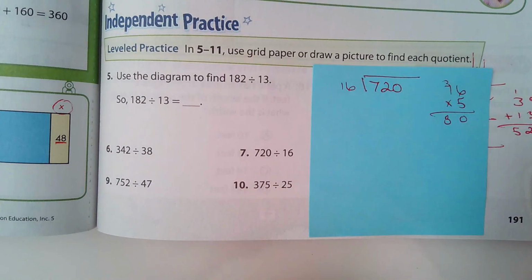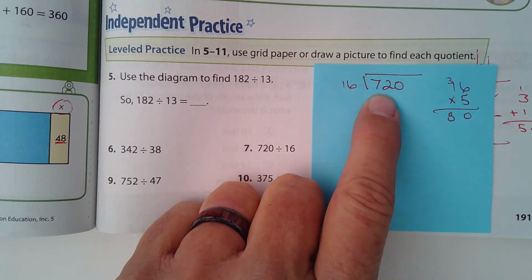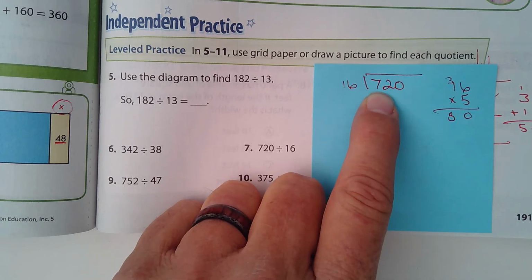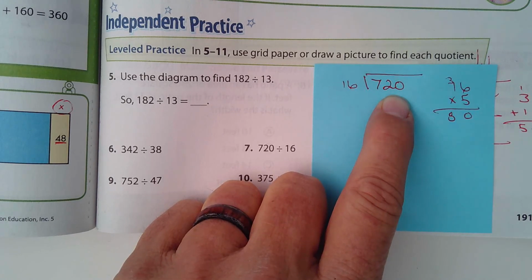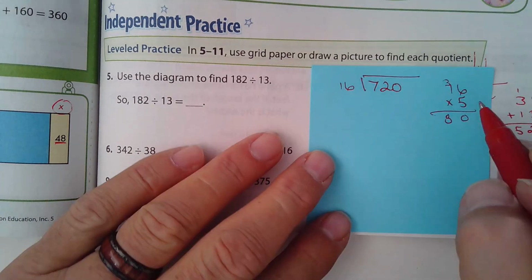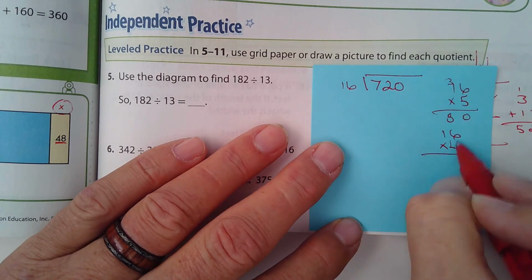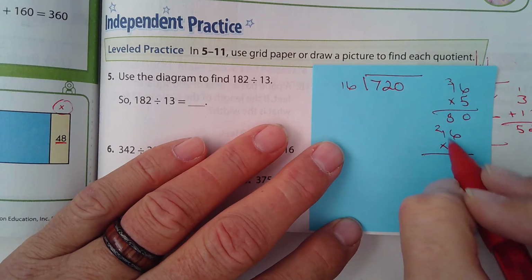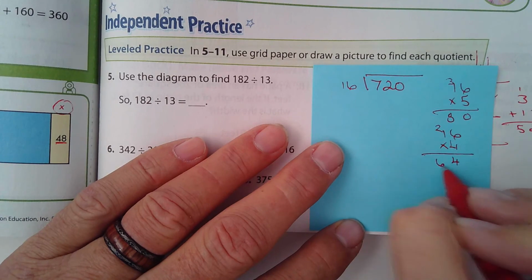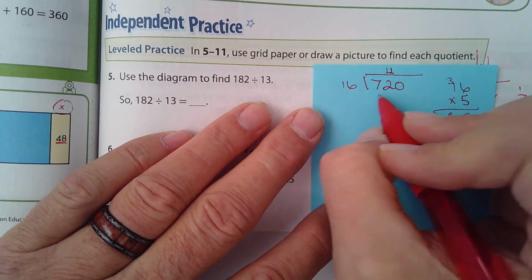Oh, too big. Remember, it's got to be smaller than the number you're trying to fit it into. And 80 is bigger than 72. We're only dealing with 72, not 720 right now. We're not worried about the 0. Okay? So let's do 16 times 4. I heard somebody say that. So 4 times 6 is 24. Carry the 2. 4 times 1 is 4, plus 2 more is 6. So it looks like that's going to work. I'm going to put down a 4 here. And then what's the number?